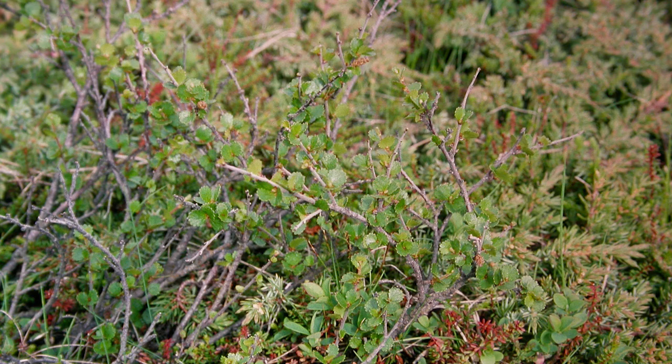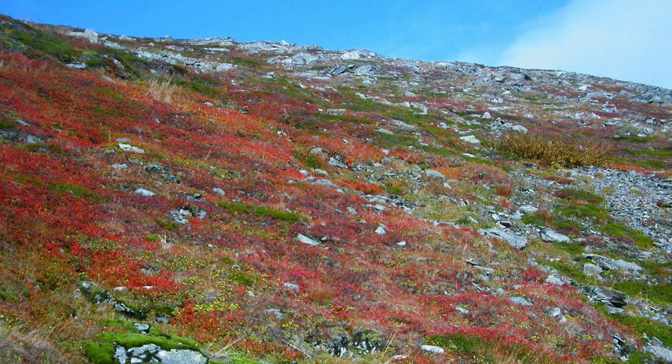And here you can see in hills above Hammerfest in northern Norway the development of this sort of very dwarf scrub. And there you can see in the autumn species such as bilberry beginning to turn red.